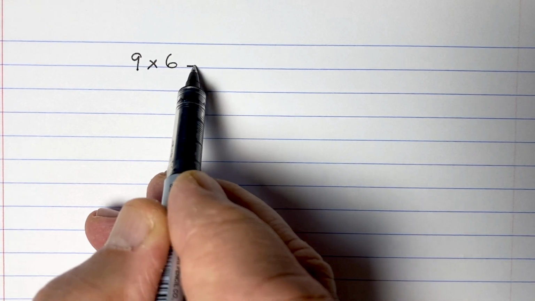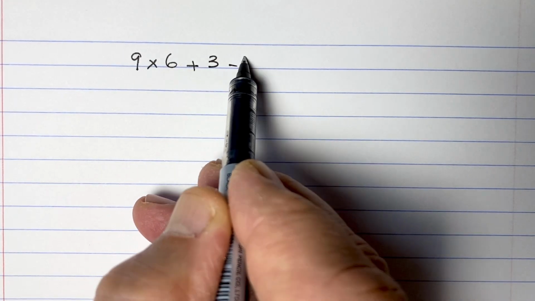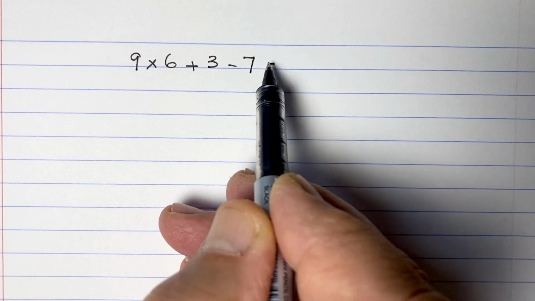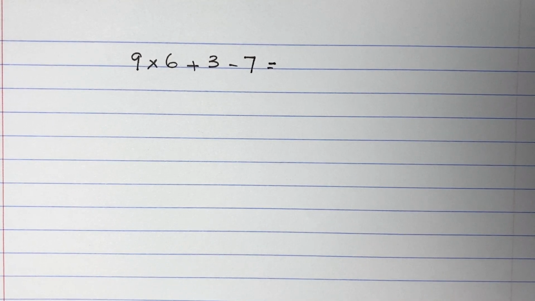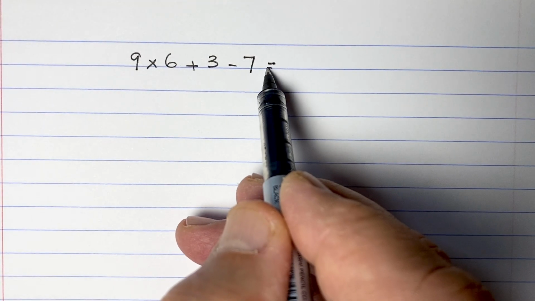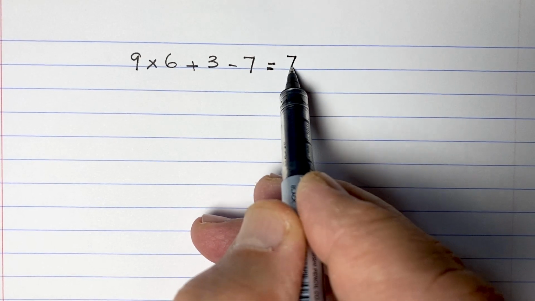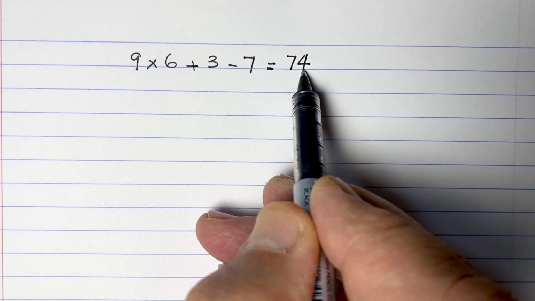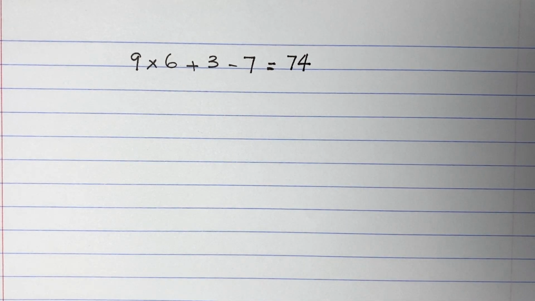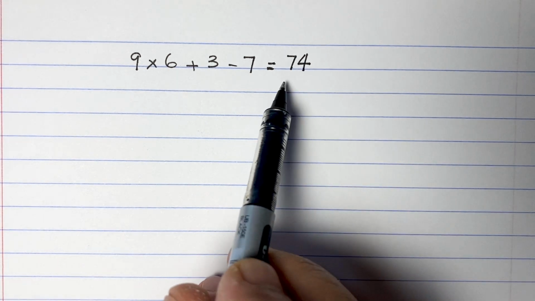More examples. I want to achieve 9 times 6 plus 3 minus 7, and I'm told to obtain 74. Now, I need to use brackets in order to get 74.